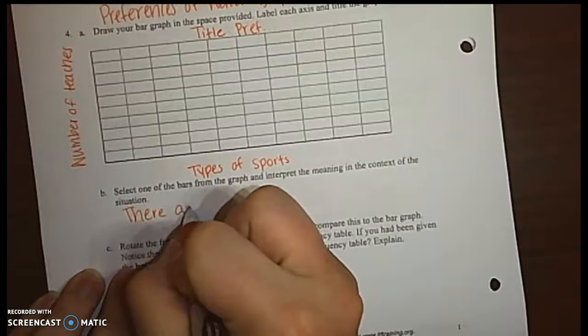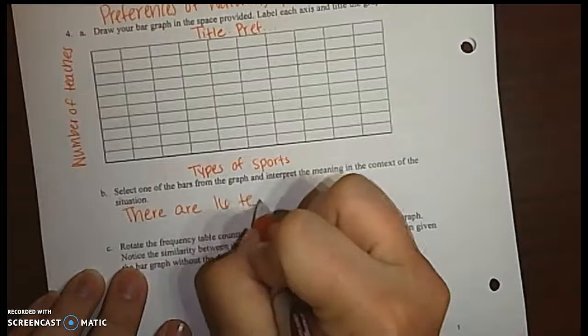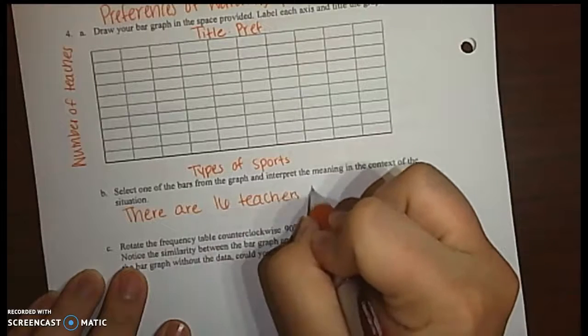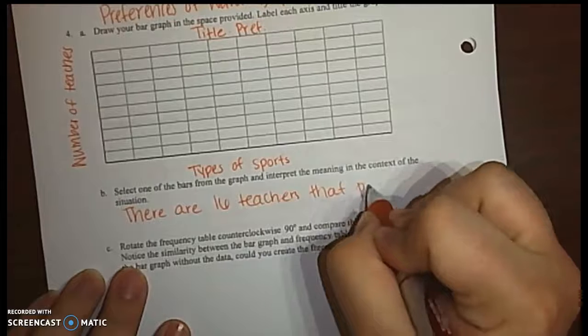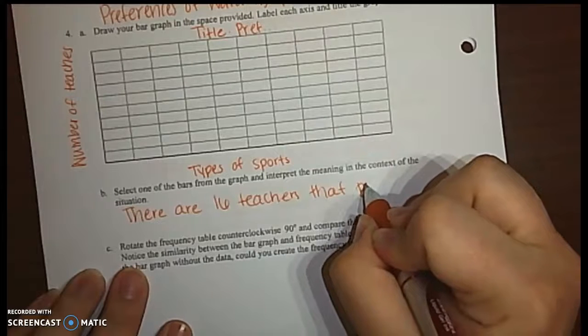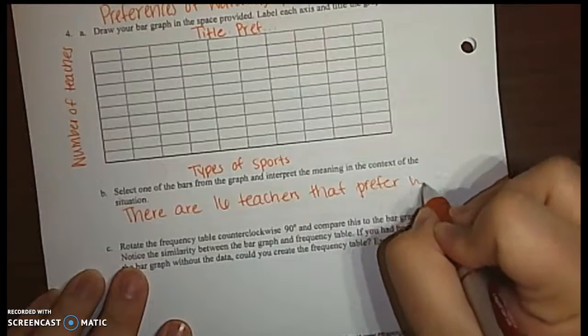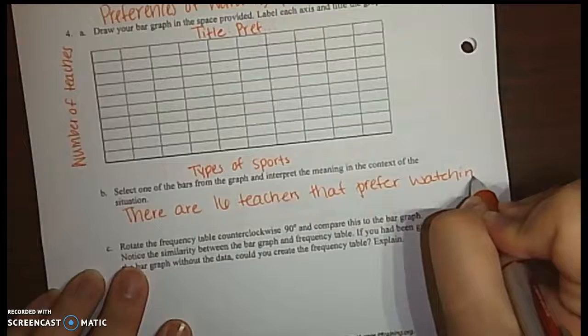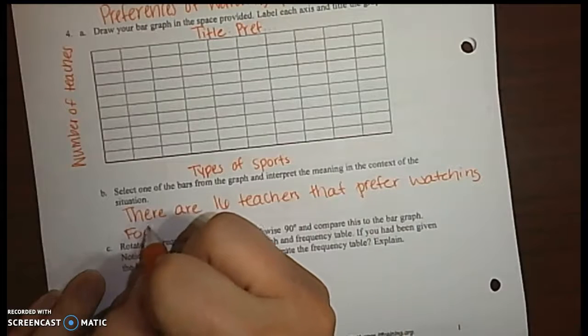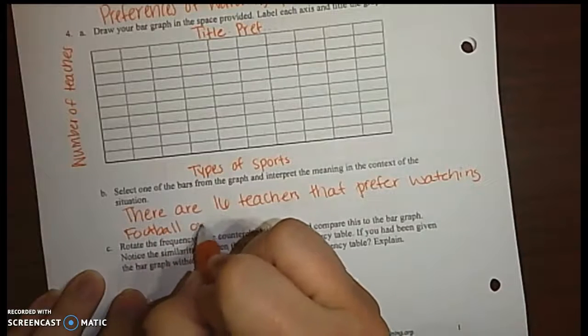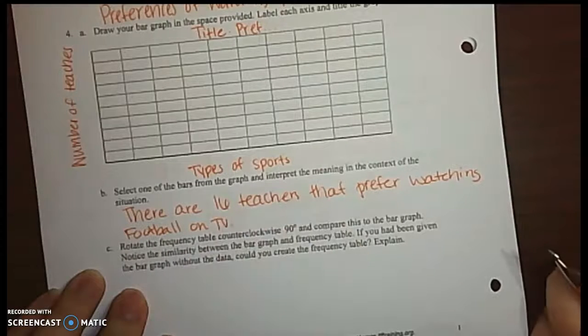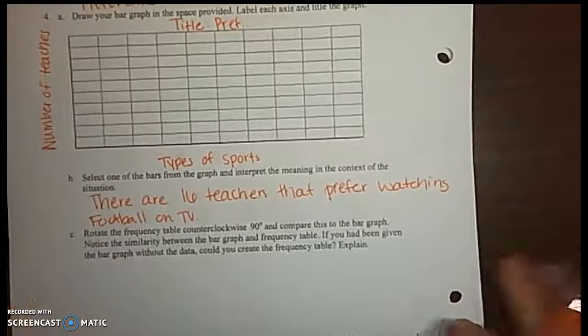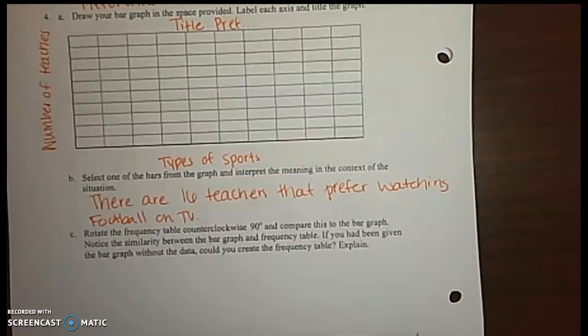Our answer is there are 16 teachers that prefer watching football on TV. So that's our answer. Now you could have chosen any of those. You could have chosen the soccer one, and you would just discuss the frequency of how many teachers prefer watching soccer.